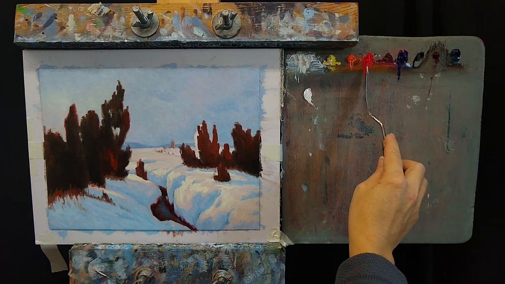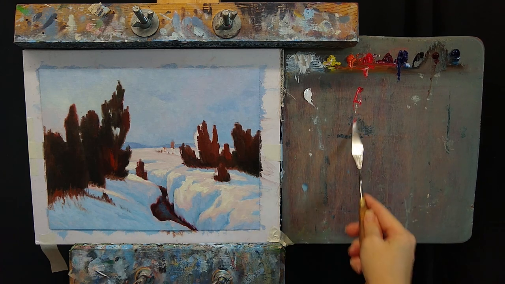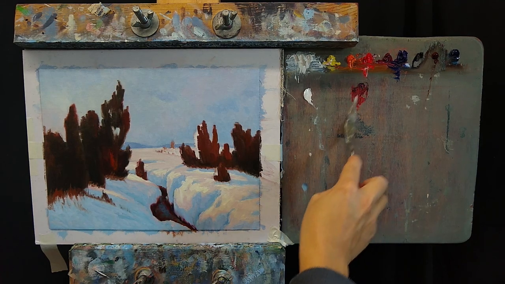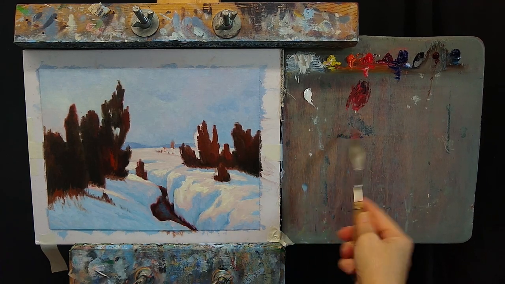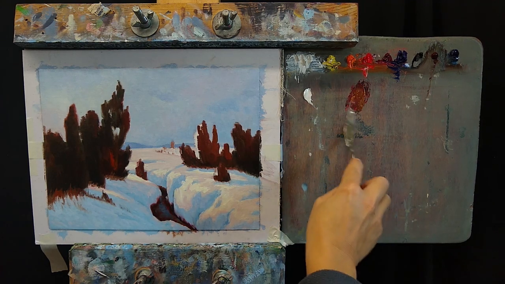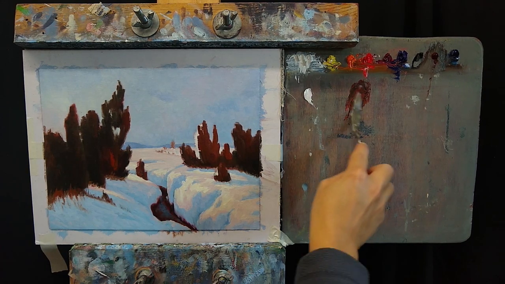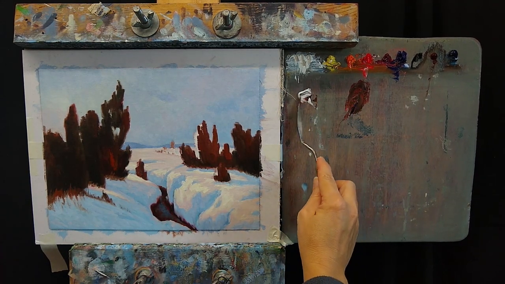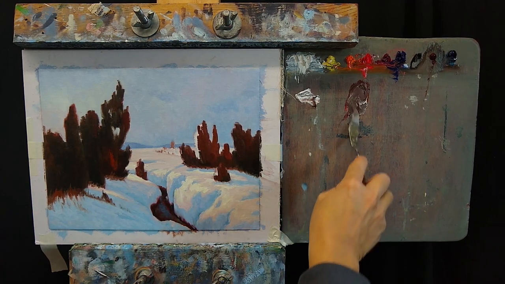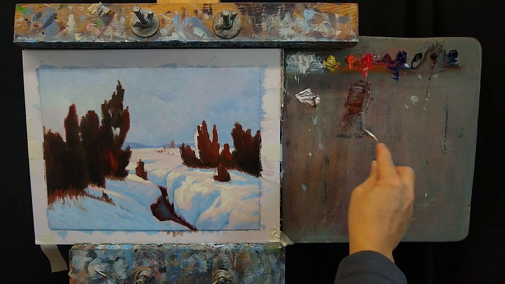And to mix those browns, I will use Cadmium Red Light mixed with Ultramarine Blue, and a little bit of yellow, and of course white. White will cool and lighten the mixture. Of course, it also mutes the colors, grays it.